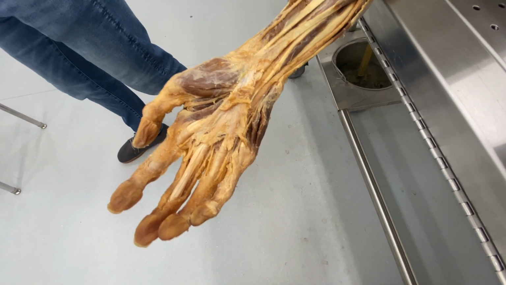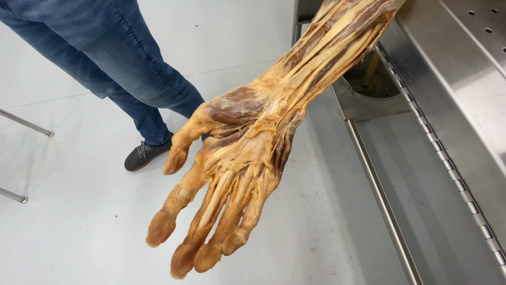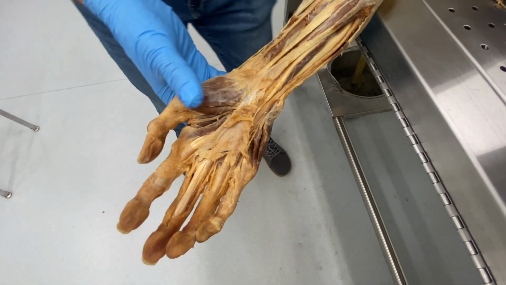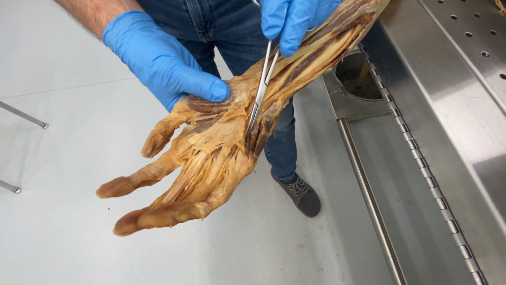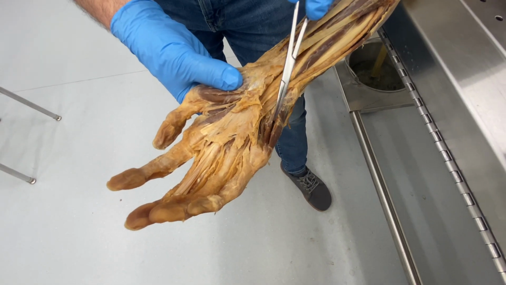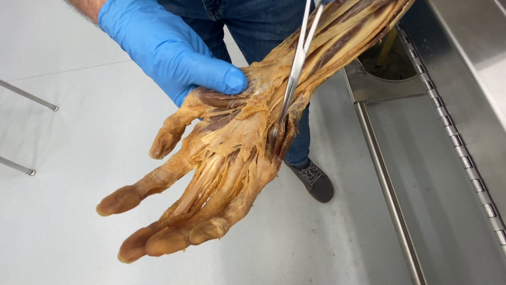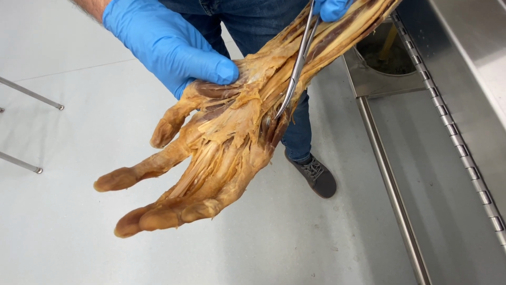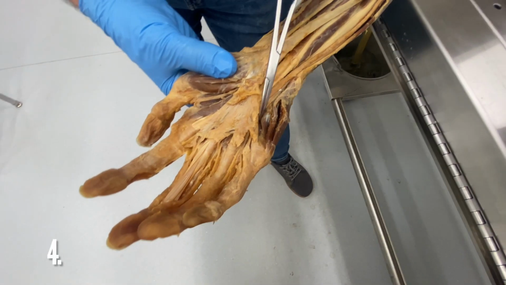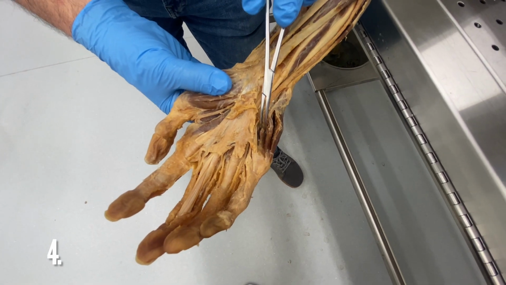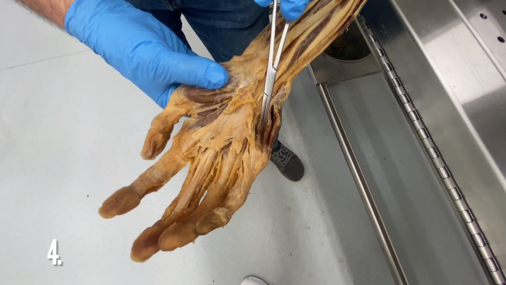That's number three. Number four, we're going to stay within that region, and we're just going to move this stuff over a little bit, give a little space here so we can see. And within that region, we have 1, 2, 3 muscles, and I want you to identify that third one, that one there.